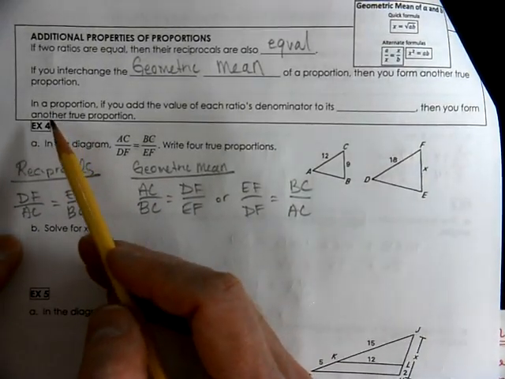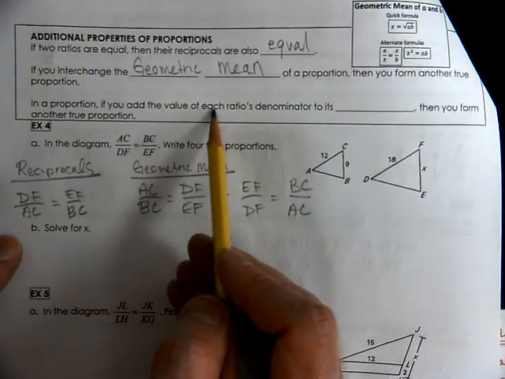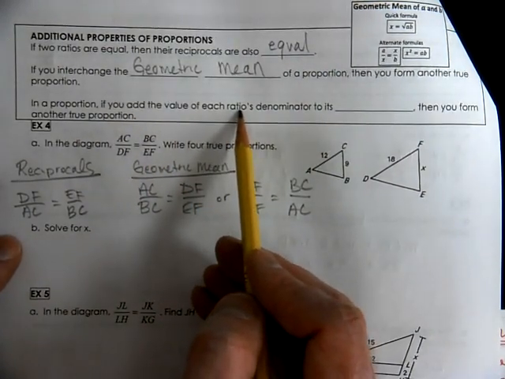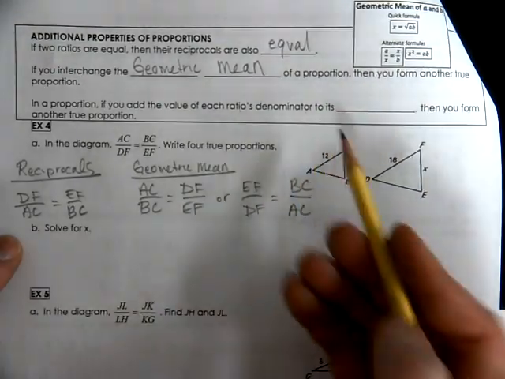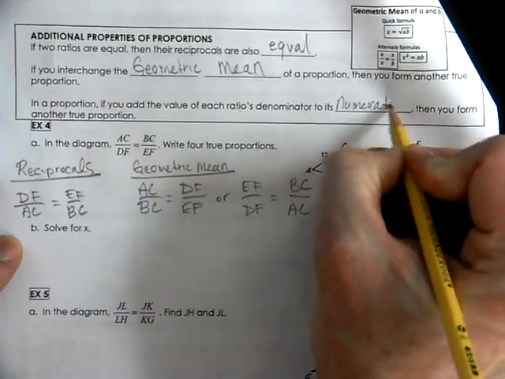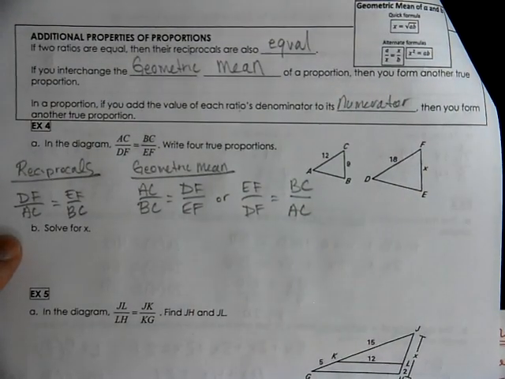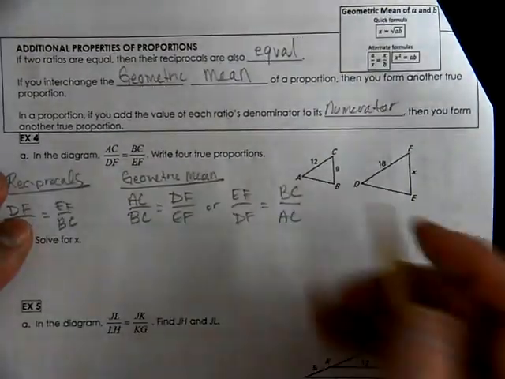Now this is the weird one. In a proportion, if you add the value of each ratio's or each fraction's denominator to its numerator, then you form another true proportion.